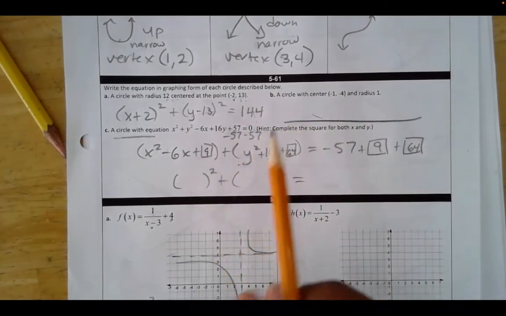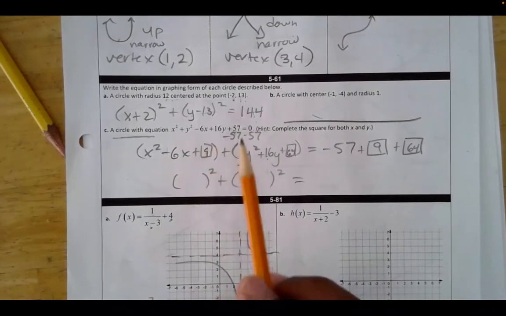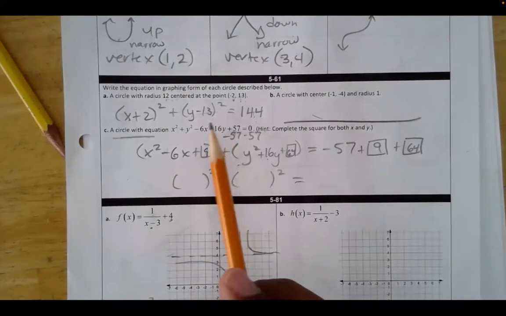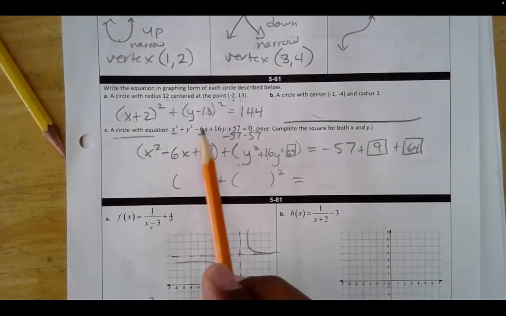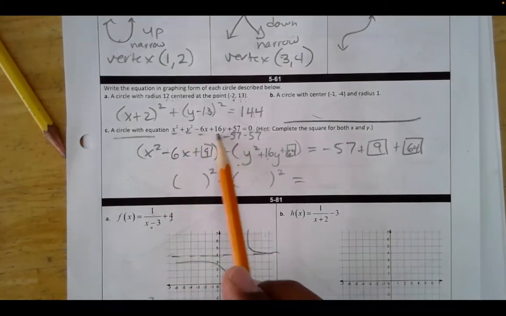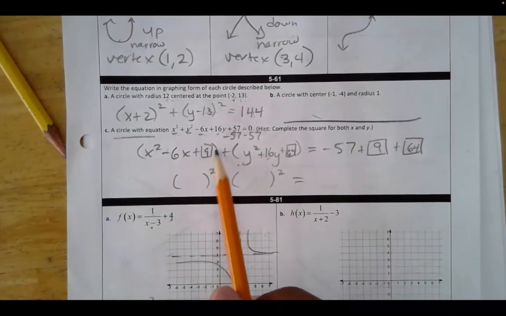Now, if you guys remember, we're going to complete the square. This is in standard form, so we're going to change it over to graphing form. So remember, I put the x's together over here, and then the y's together over here. I leave a little space for this number.